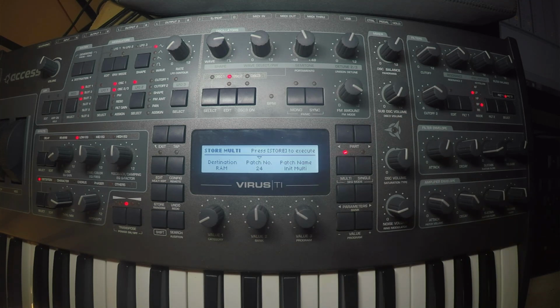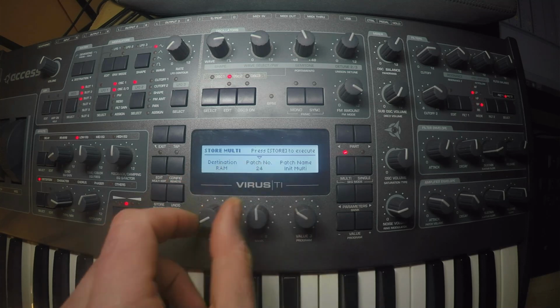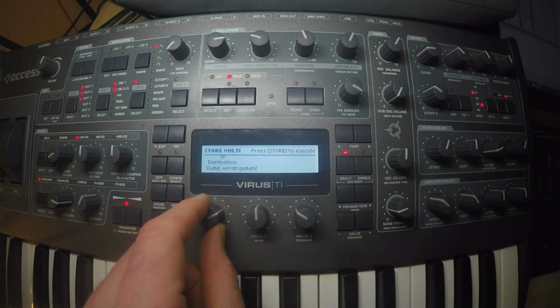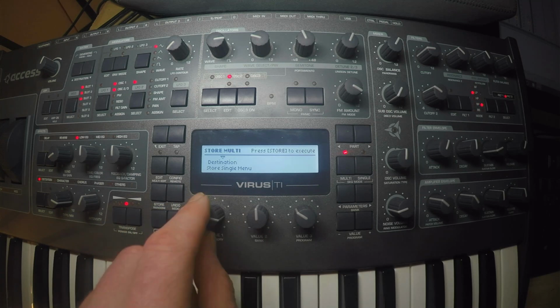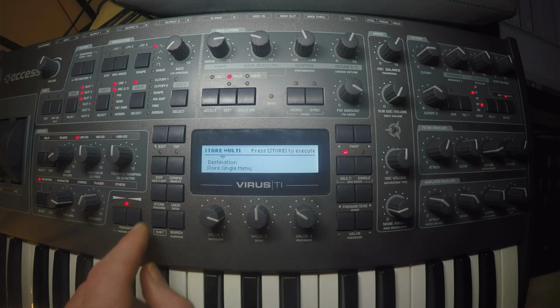And I just made a sound which I now don't want to save in multi-mode, but in single mode so I can use it in my other multi-modes and stuff. So I just pressed store. Now I'm in store multi-mode, but if I select it here, dump arrangement, no, where we go, store single menu. So you want to twist that one until you get to store single menu. Press store again.